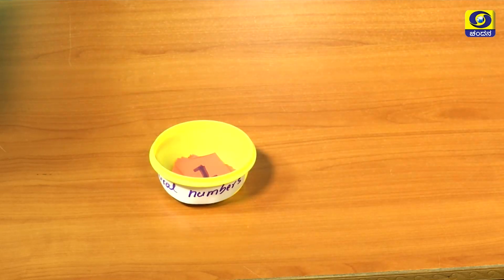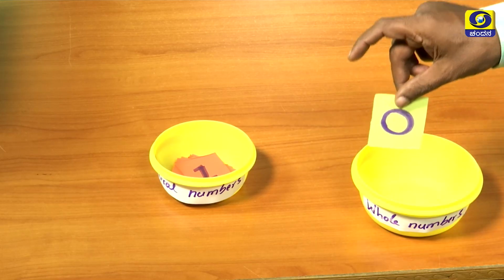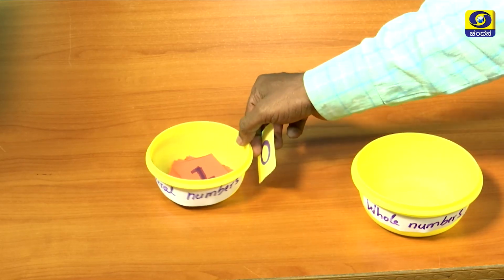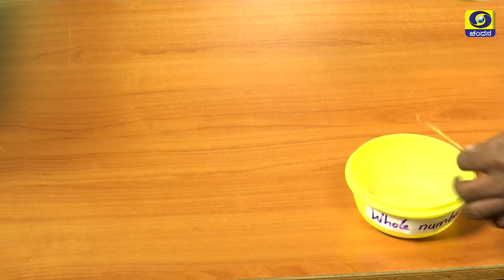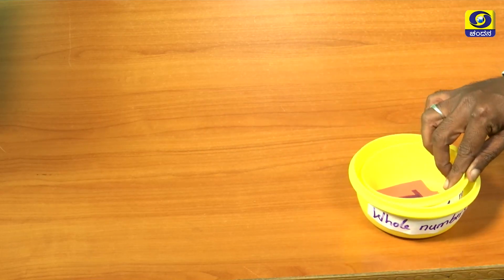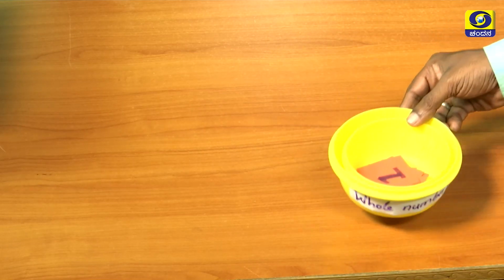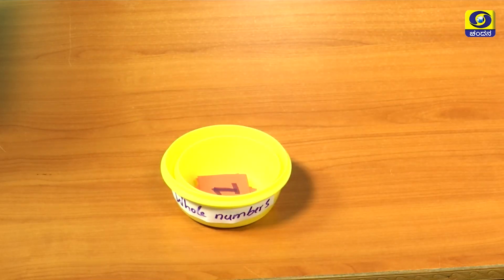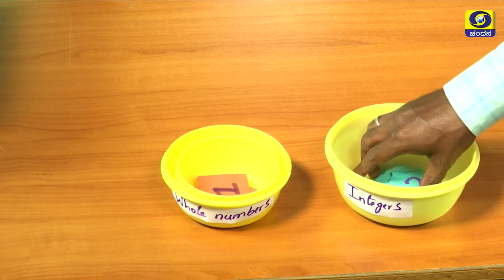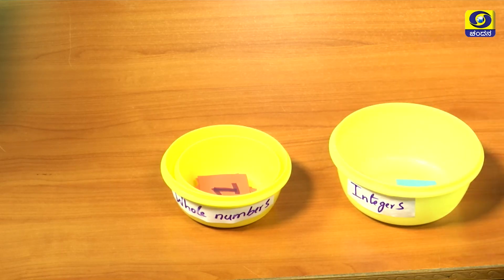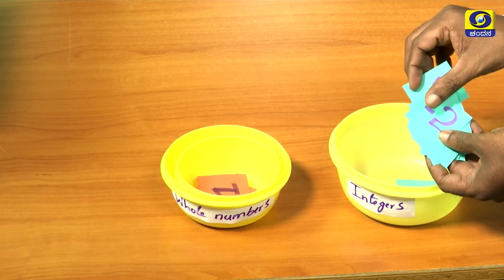Okay. Next, we take whole numbers. Whole numbers have 0 with natural numbers. Is it 0 and natural numbers? Then we get whole numbers. After whole numbers, we take integers. That is negative integers. This is also an Akshay Patra. Take -1.